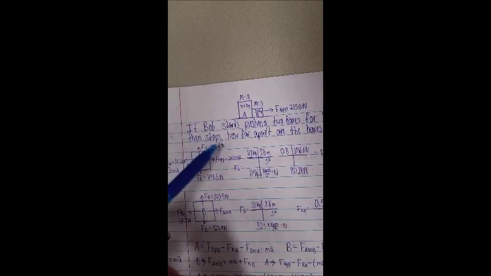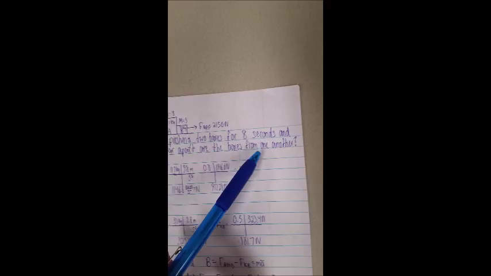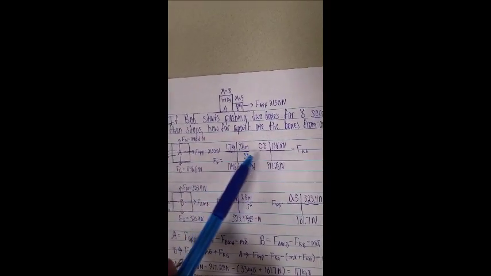Go. If Bob starts pushing 2 boxes for 8 seconds and then stops, how far apart are the boxes from one another? Here's your diagram that you are given. You're given block A and block B. Block A weighing 117 kilograms with a mu of 0.8. Block B weighing 33 kilograms with a mu of 0.5. And the force applied being 2,150 newtons.